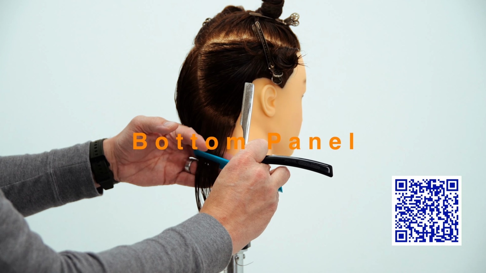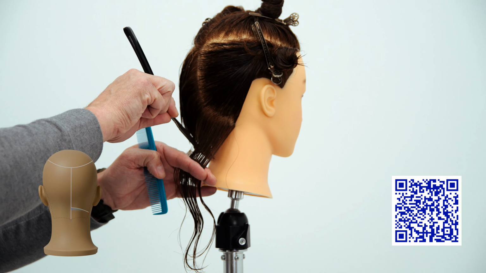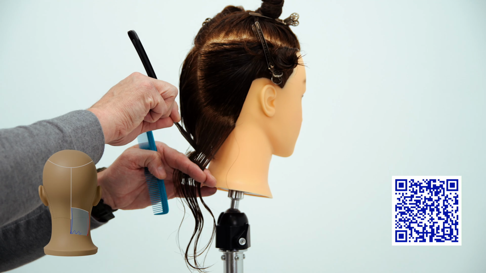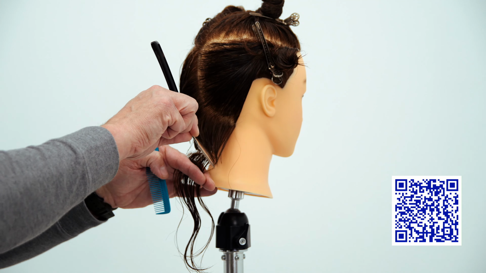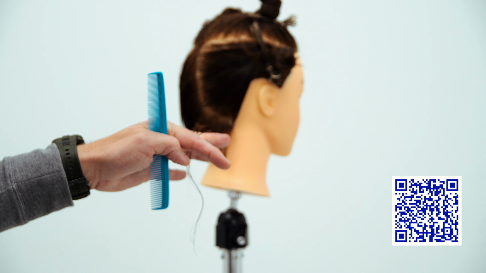So now I'm working the opposite side, but now my razor's coming down from the top. Now I'm utilizing the toe of the razor to keep the heel and the flat of the blade moving away from the guest's head shape. So keeping the lines consistent from side to side is key.